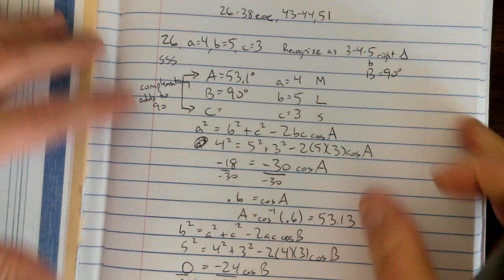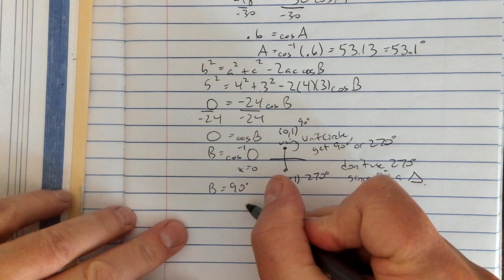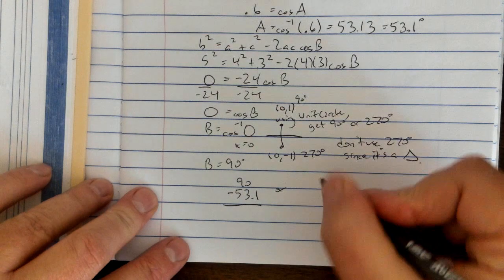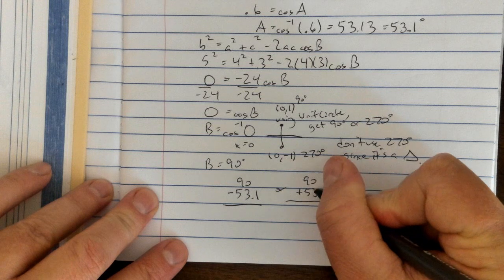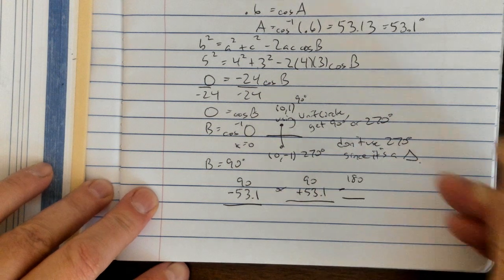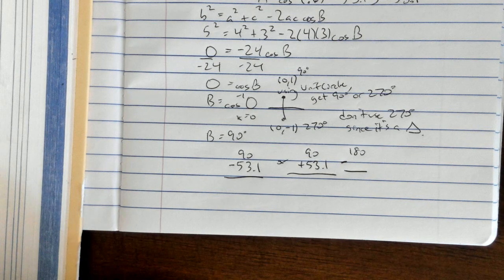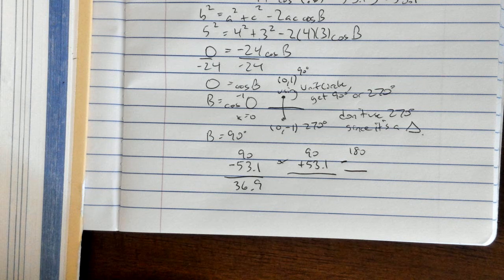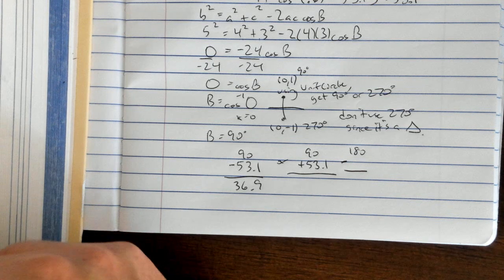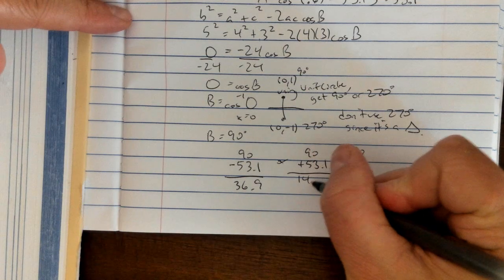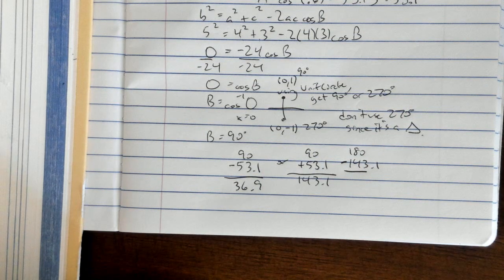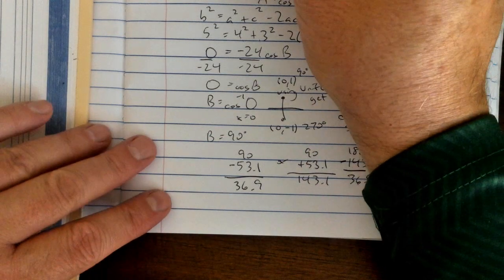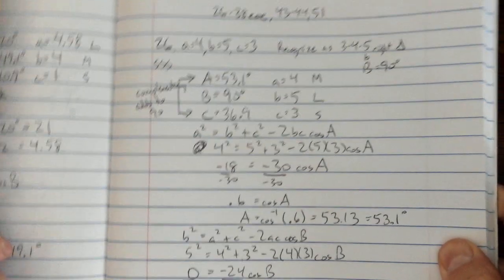So A and C. So in other words, we can do 90 minus 53.1, or if you don't like that, you can do 90 plus 53.1 and then do 180 minus whatever you get. 90 minus 53.1 is 36.9, or you can do it the other way. 90 plus 53.1 is 143.1, and 180 minus 143.1 is 36.9, and so that's what you get for this one. 36.9 degrees.